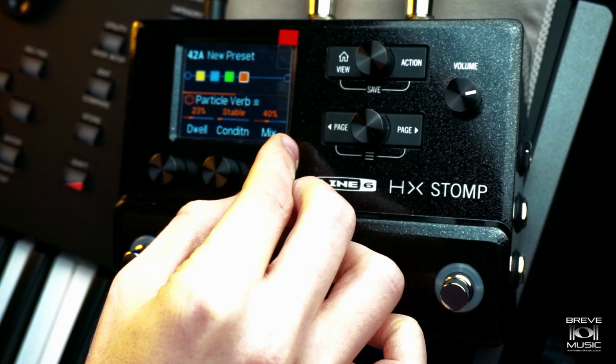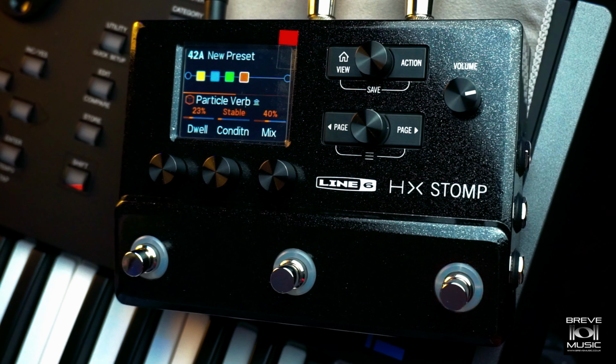Great, it's almost like a pad underneath. That's why I love it so much. I do think the mix could come down a little bit just to make it a little bit more subtle, but it's almost like a kind of shimmery reverb.